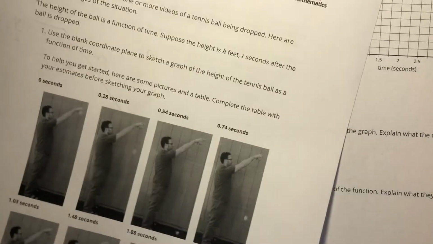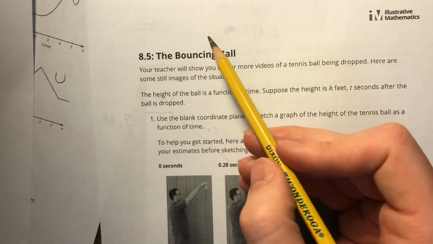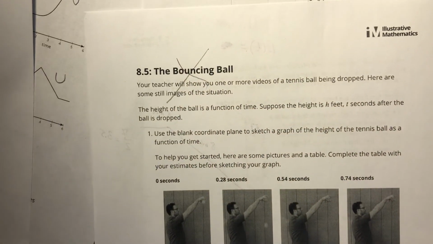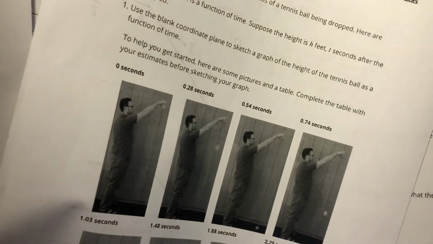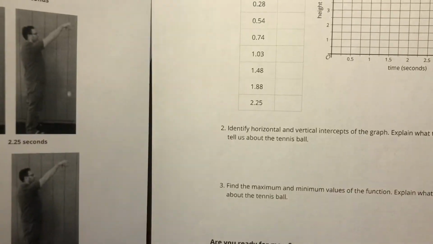All right, and that is all for 8.4. You are not required to do 8.5, so you can cross that one out. No need to do 8.5. So you can just start the homework now.